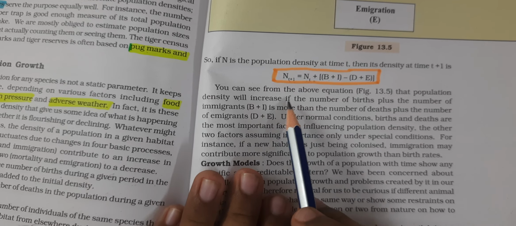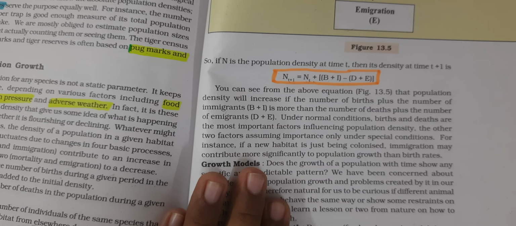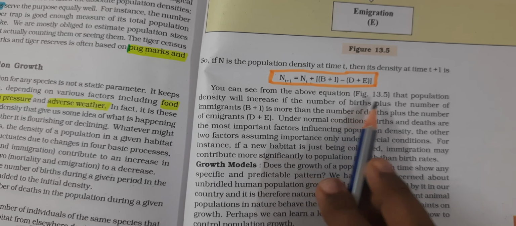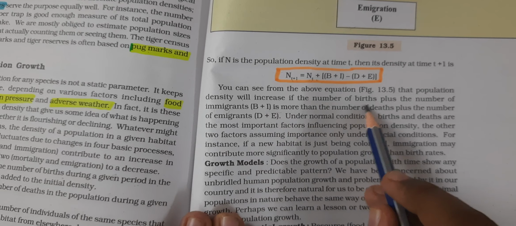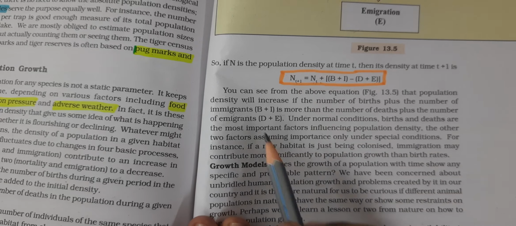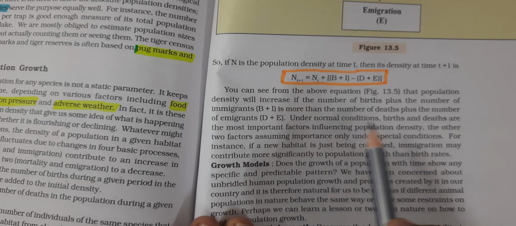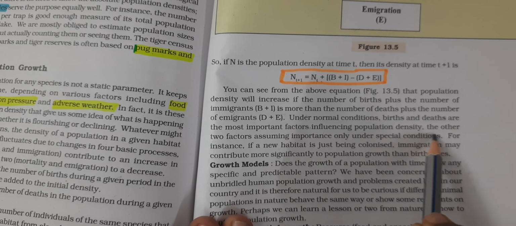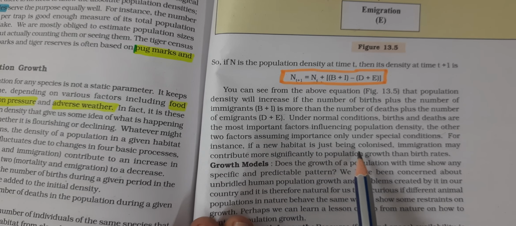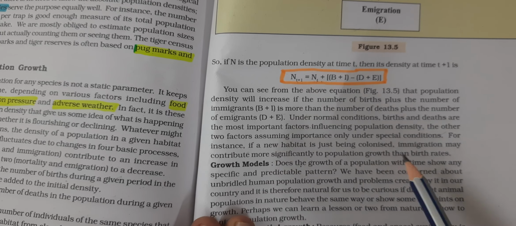You can see from the above equation that population density will increase if the number of births plus the number of immigrants, B plus I, is more than the number of deaths plus the number of emigrants, D plus E. Under normal conditions, births and deaths are the most important factors influencing population density. The other two factors assume importance only under special conditions. For instance, if a new habitat is being colonized, immigration may contribute more significantly to population growth than birth rates.